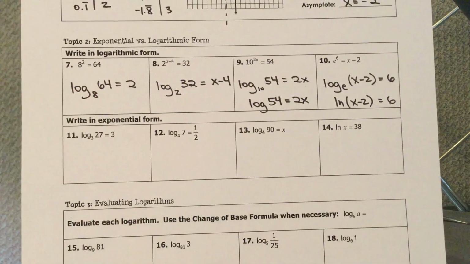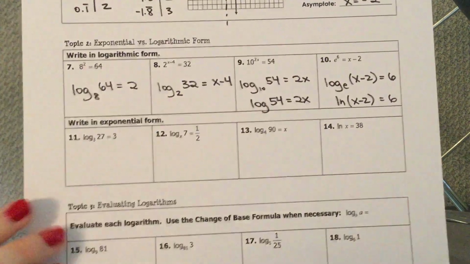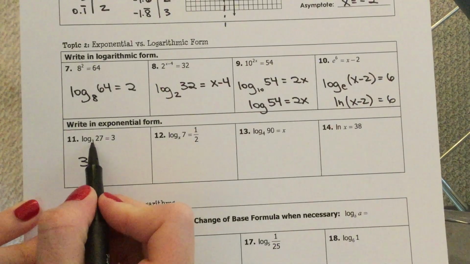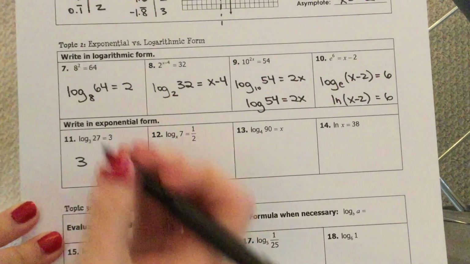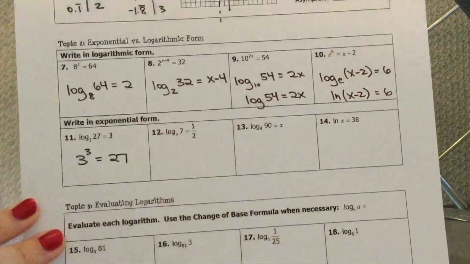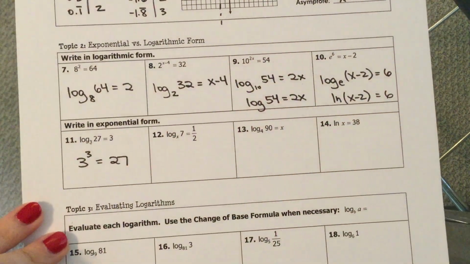Okay, for 11 through 14, we're going back the other way. So exponential form. This 3 right here becomes the base. So not to be confused, it's this 3 that becomes the base and this 3 that becomes the exponent. And then the other number is by itself. So you're just reversing exactly what we did here.